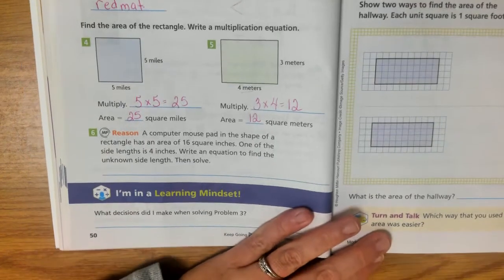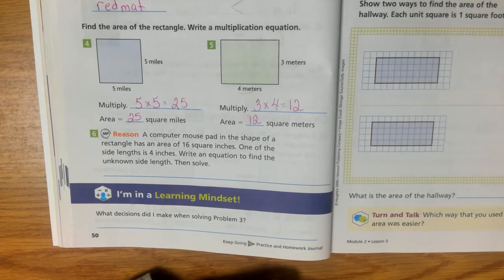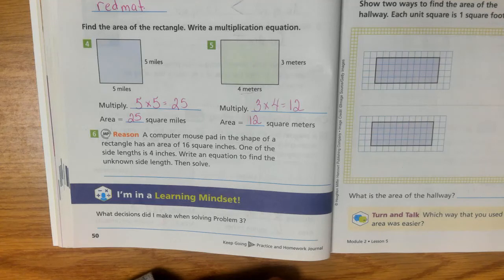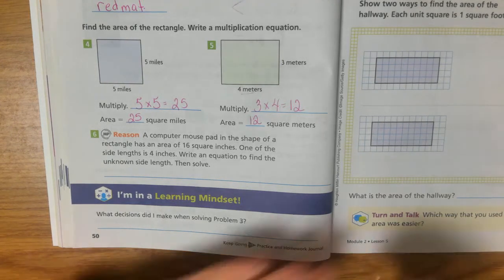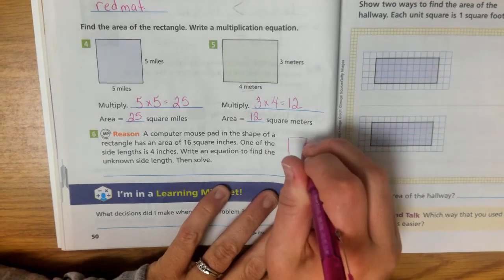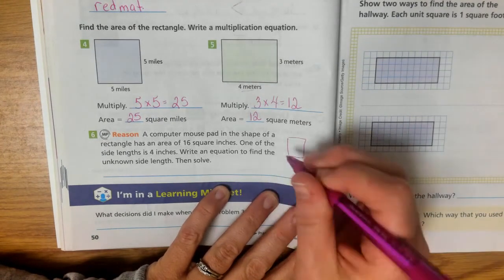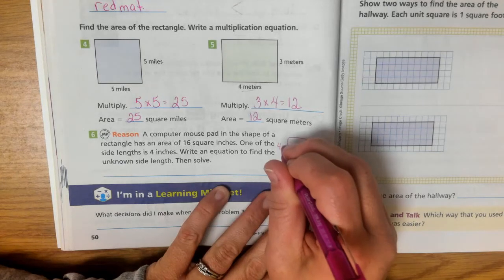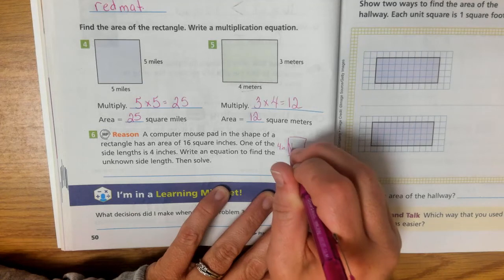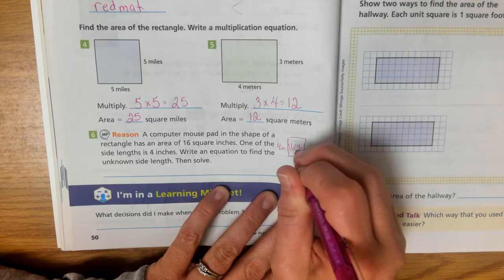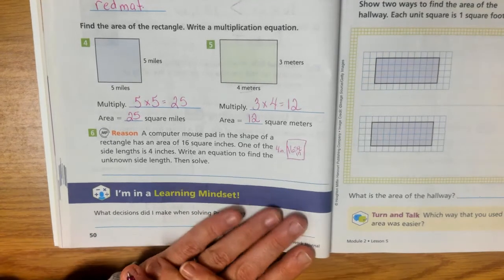And number 6, a computer mouse pad in the shape of a rectangle has an area of 16 square inches. One of the side lengths is 4 inches. Write an equation to find the unknown side length, then solve. So if I know that my mouse pad, one of the side lengths is 4 inches, and I know all inside here, it is 16 square inches, the whole inside of it.